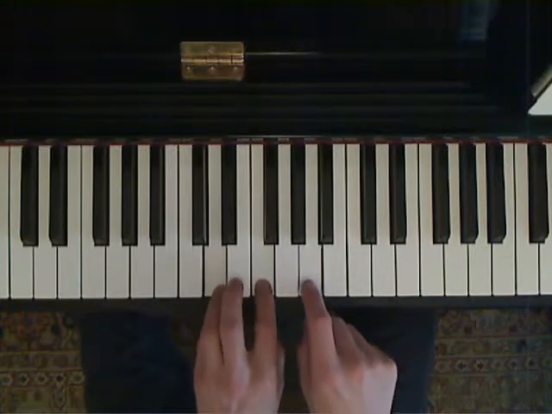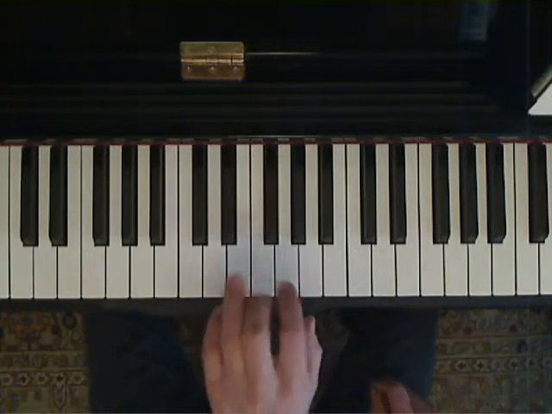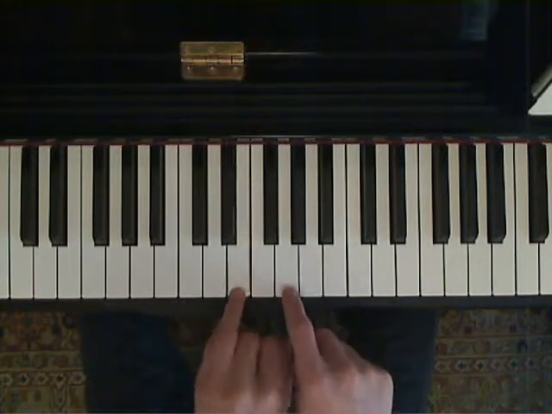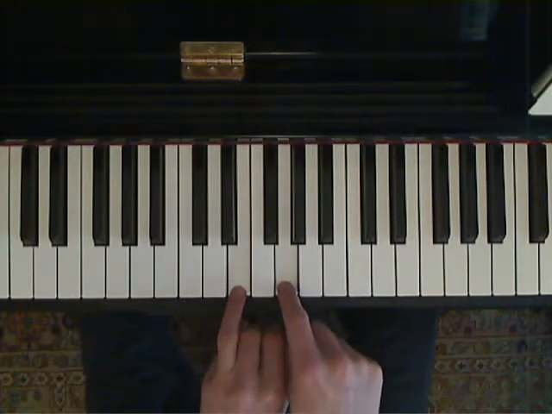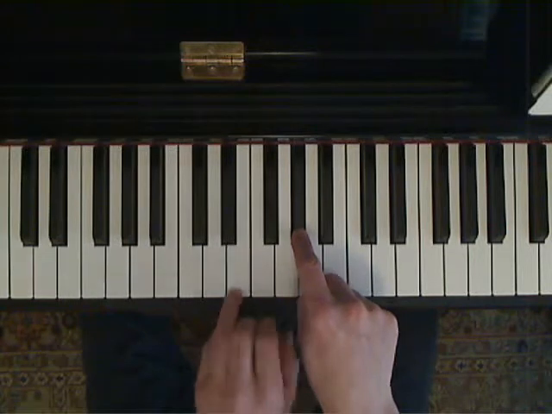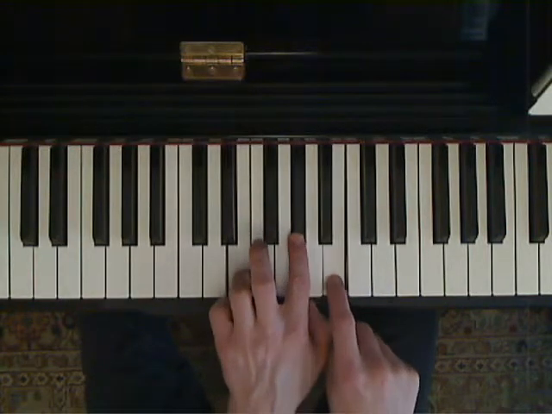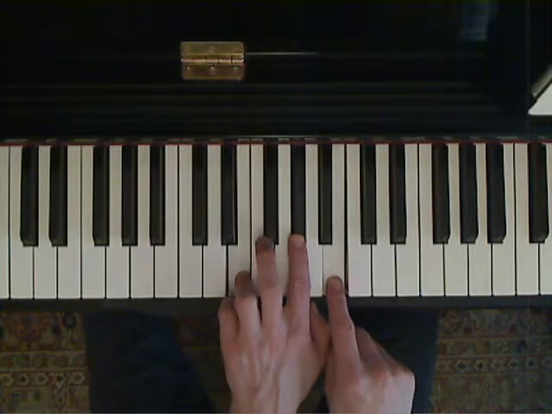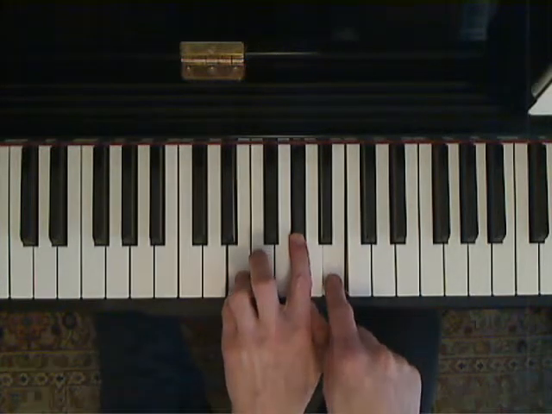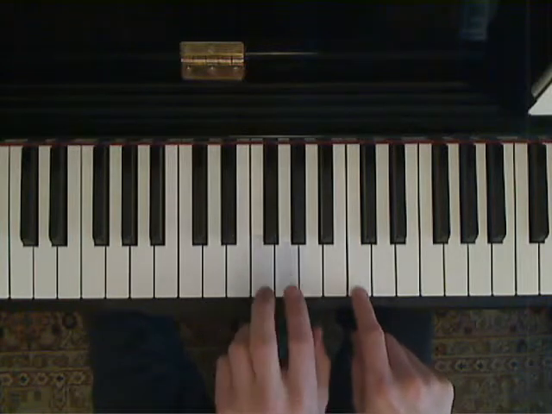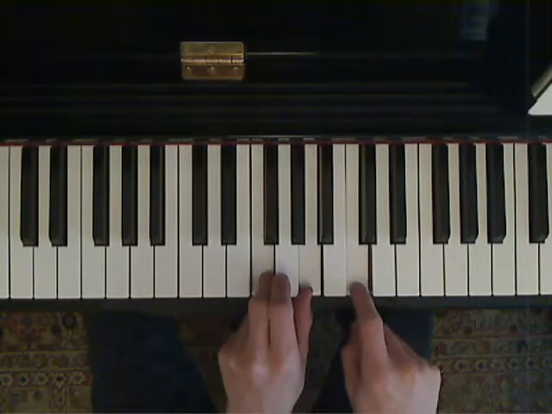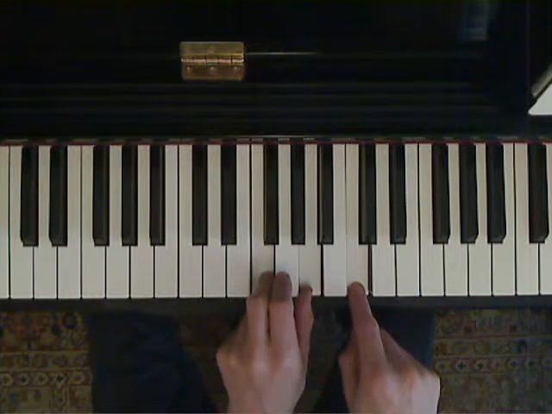Then on the fourth, it is the same as in the case of the A natural minor scale: D, F, A. And then in the case of the fifth degree, here we have again a G, and in this case we have a G sharp, so E, G sharp, and B. So these are the three notes of the chord built on the fifth degree of this scale. Then the sixth degree, F, A, and C. We don't have any G in this case.